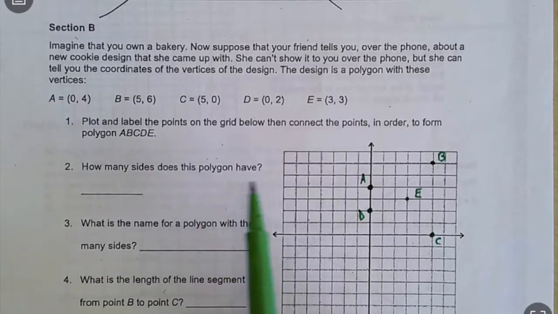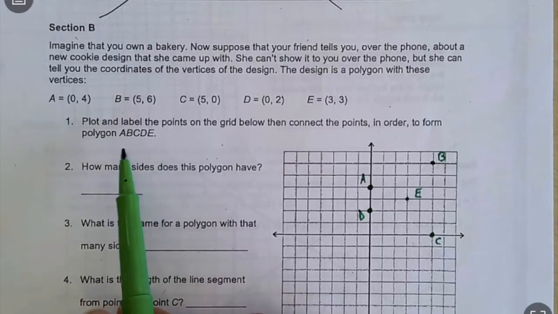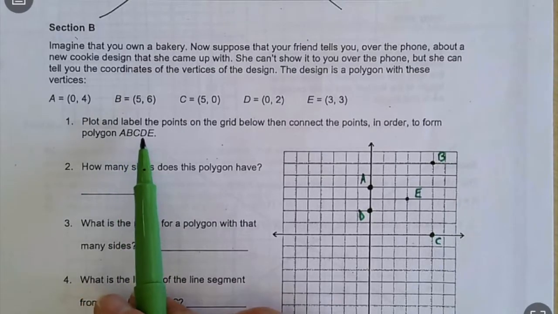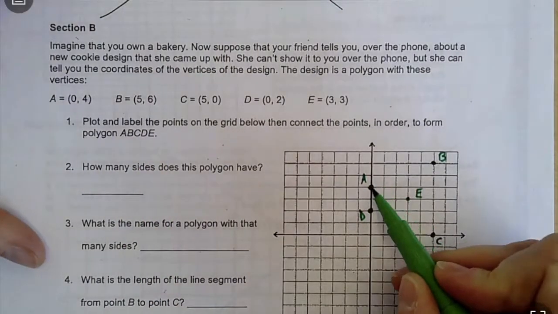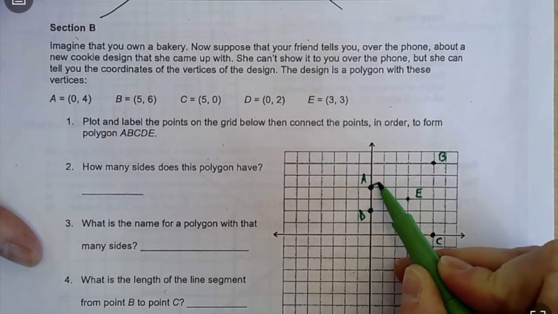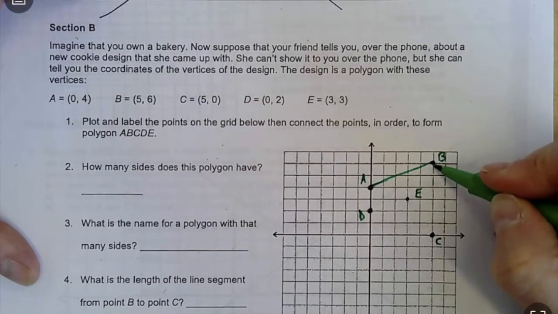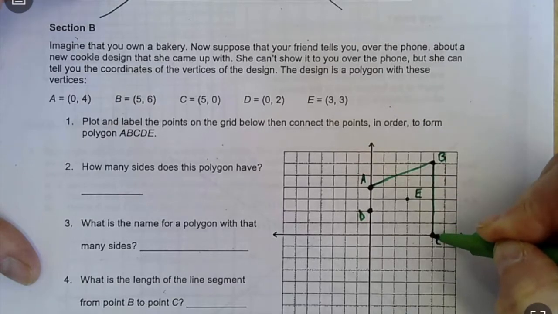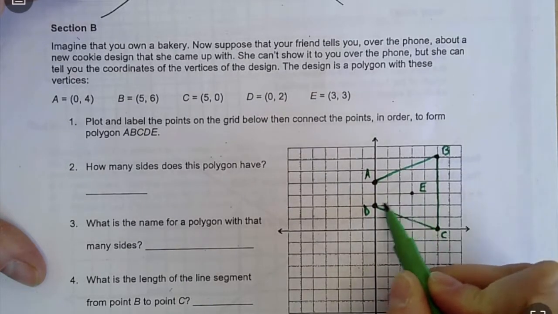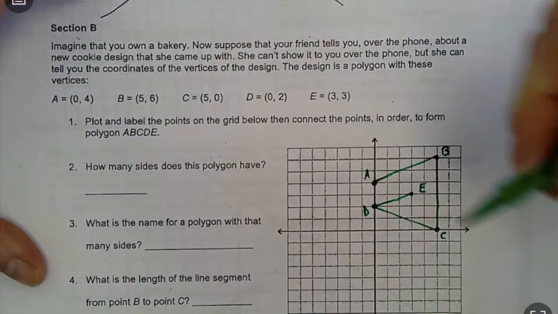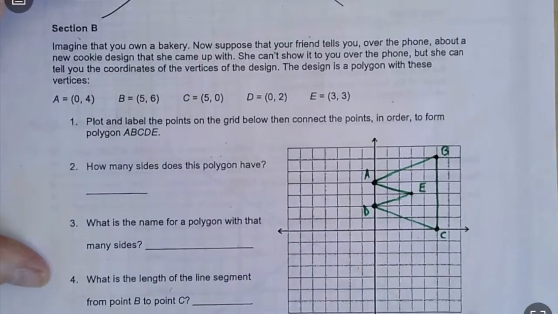Plot and label the points on the grid below, then connect the points in order to form the polygon A, B, C, D, E. In other words, A connects to B, B connects to C, C to D, and then D to E, and then E is going to connect right back to A. So if we were going to go A to B in the most direct straight line, it looks like this, A to B. B to C should be going straight down. C to D is the most direct line here. D has to go to E, going in a little bit. And then E comes back to A like so. So A, B, C, D, E, and then E is back to A.